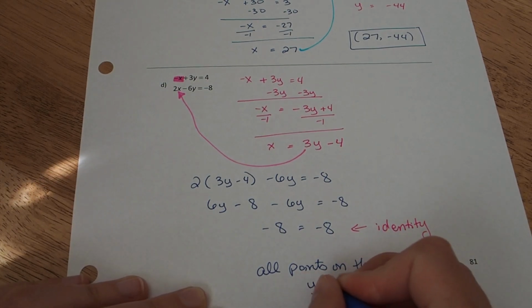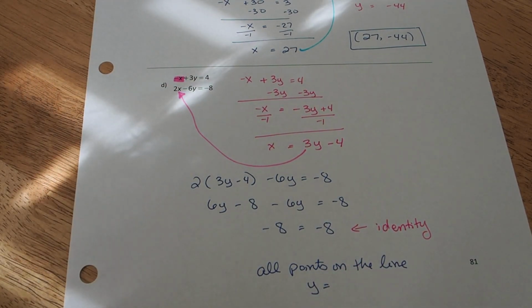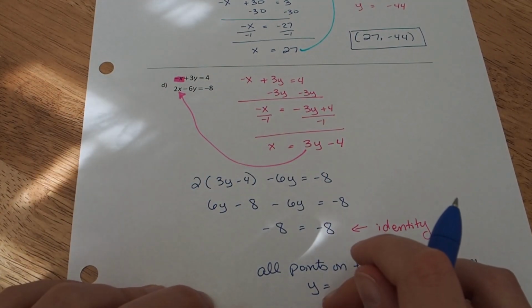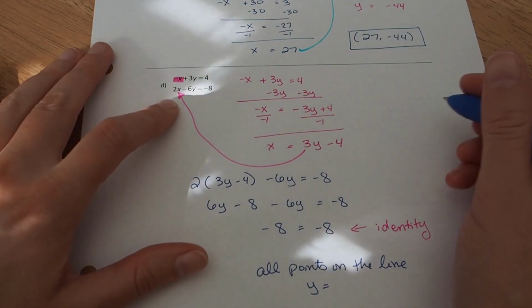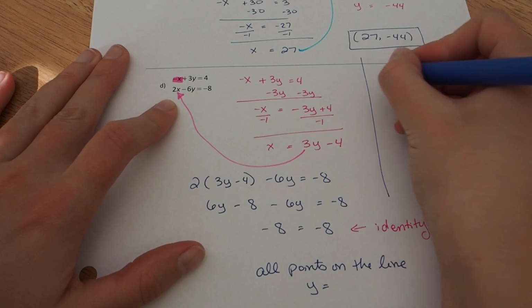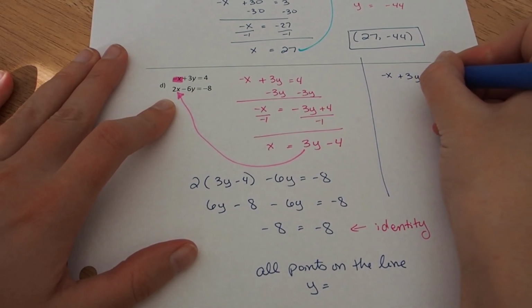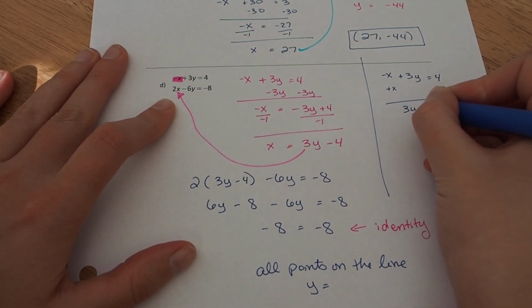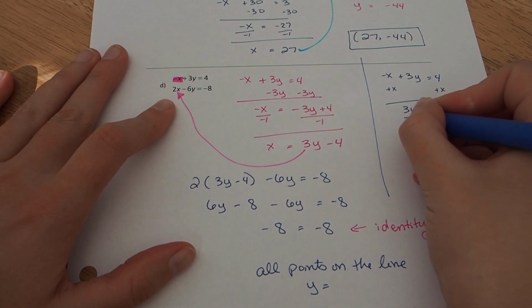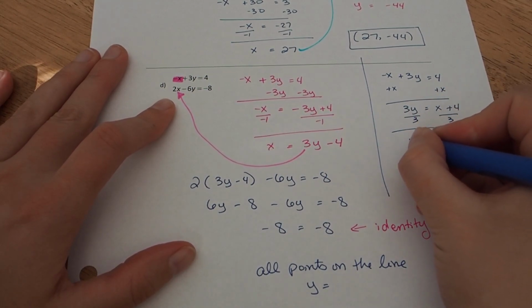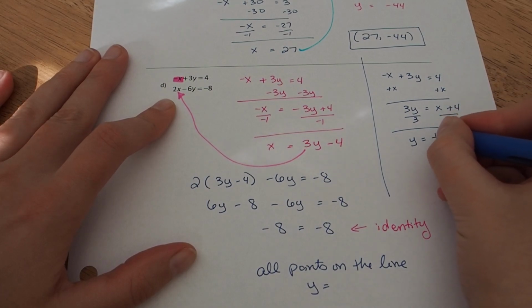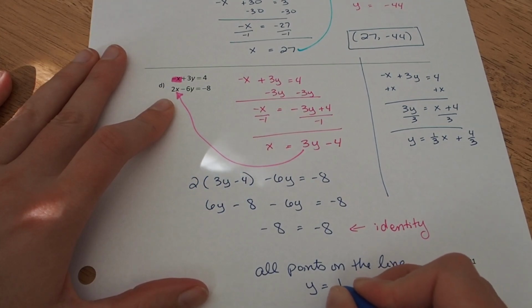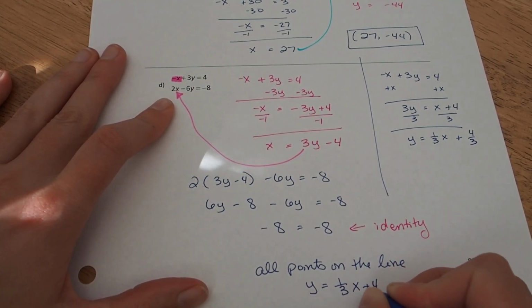So all points on the line, y equals... oh, I don't have any solved for y. I can use the one I have solved for x, but I really should solve for y. I'm going to do that real quick and then verify that they are the same. Okay, so over here, negative x plus 3y equals 4. If I solve for y instead, I would have to add x. So it would be 3y equals x plus 4, and I would then divide by 3 to get y by itself. So y equals 1x divided by 3, which is 1/3 x, plus 4 divided by 3, which is 4/3. I'm hoping my answer is going to be y equals 1/3 x plus 4/3.